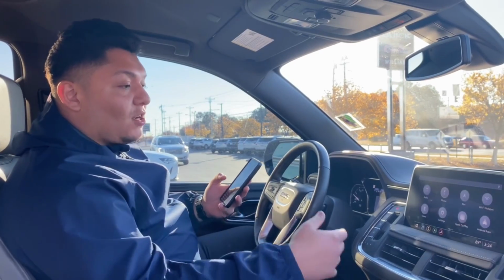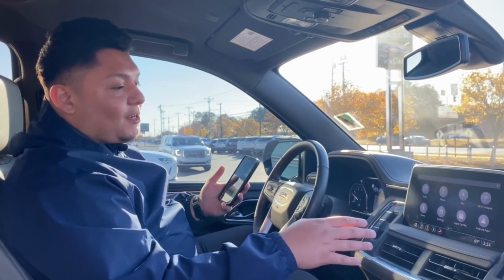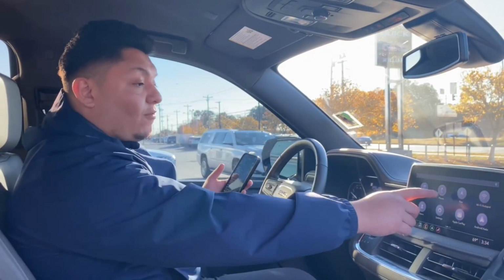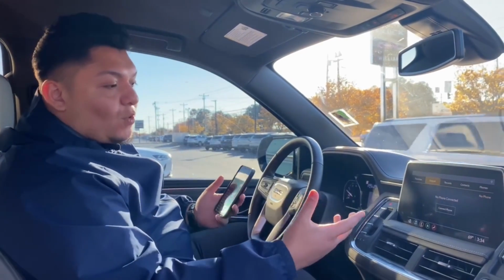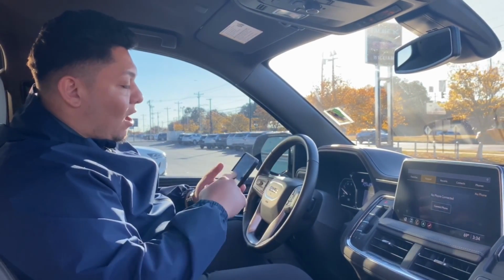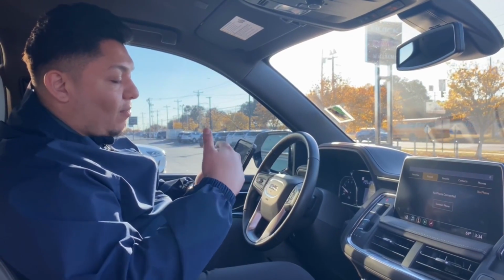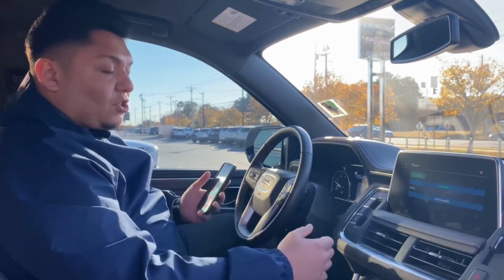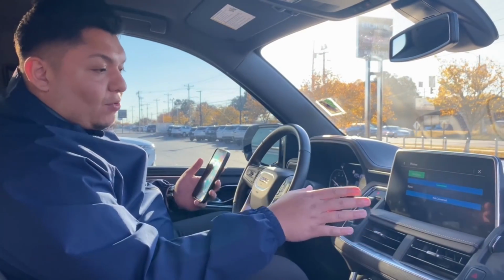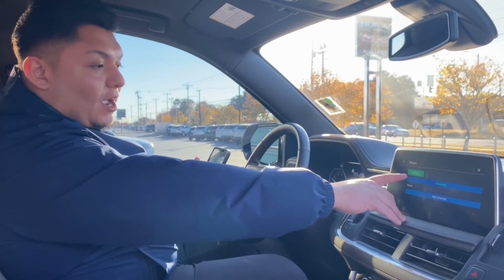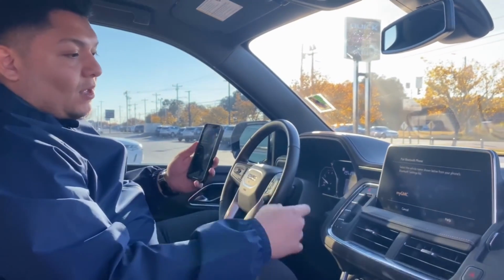So first things first, you're going to go to your infotainment system, to the home screen, and click on phone. No phone is connected, so we're going to go ahead and connect ours. I have mine already on Bluetooth here on my phone. We're going to click connect phone on the screen, and you'll have the screen pop up. In the left corner, click add phone, and it pops up.